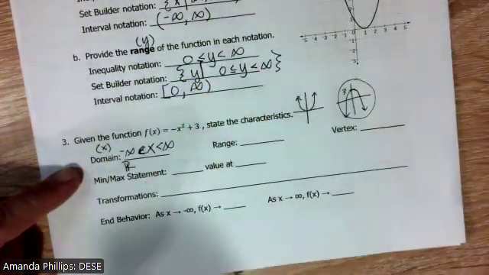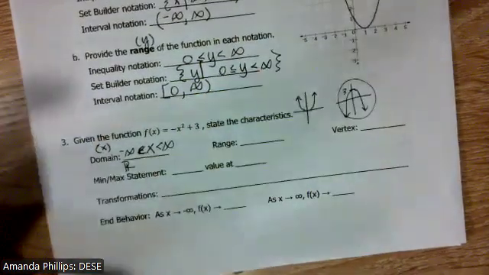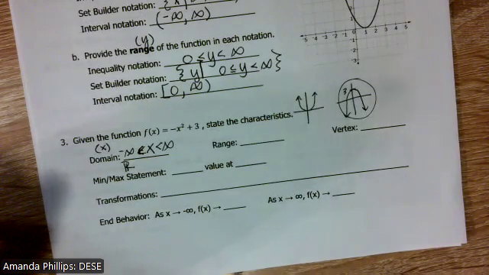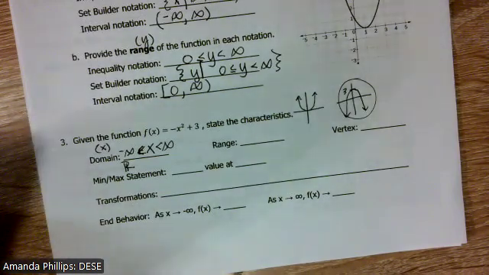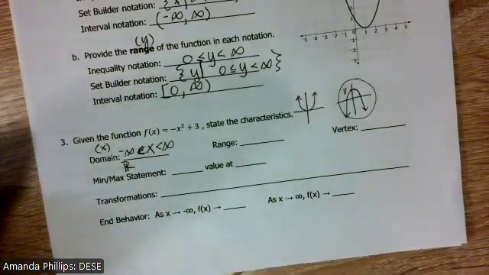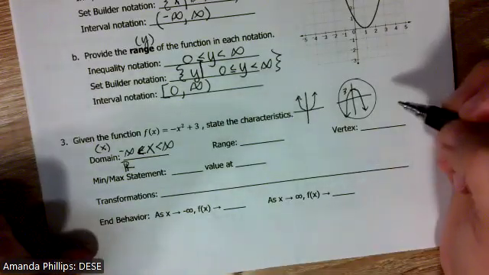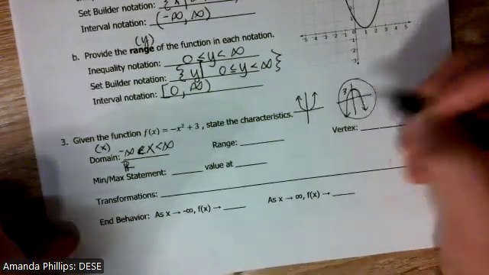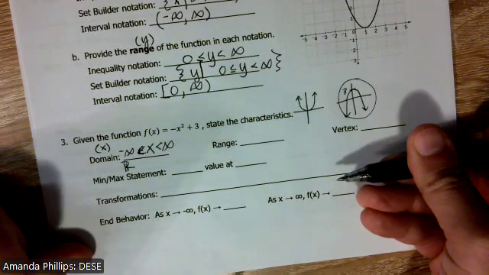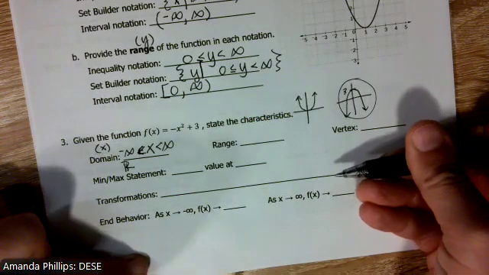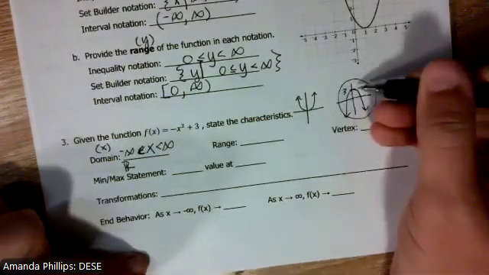You could have used interval notation and done soft brackets on both of them. As long as what you're saying is the same and correct, you're good, because it didn't specify. All right, now look at our range. The bottom most point is negative infinity. It's going to go forever. And then how far up do we go? Well, we go to 3.